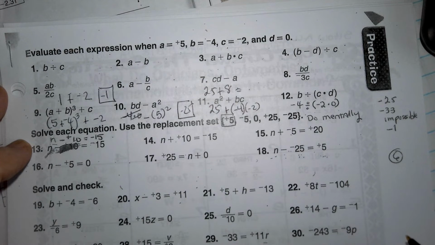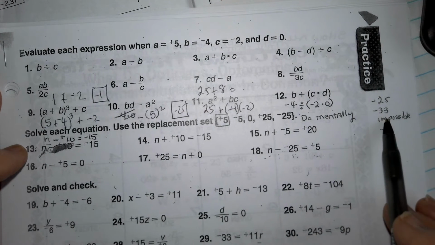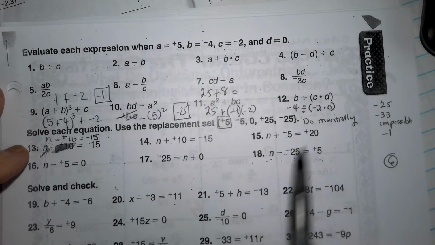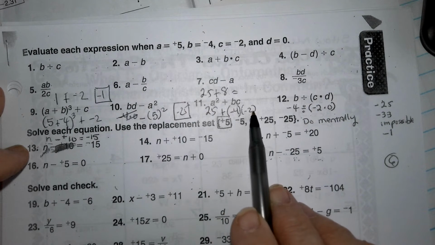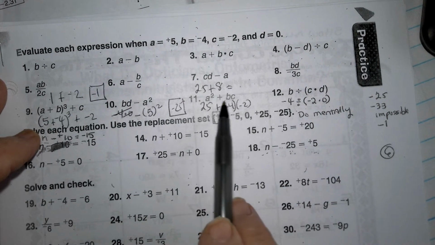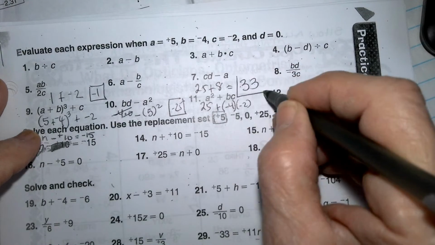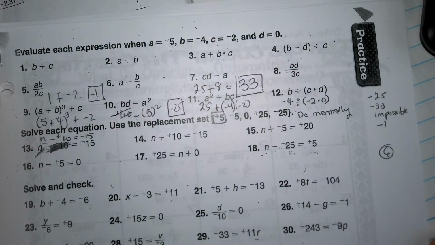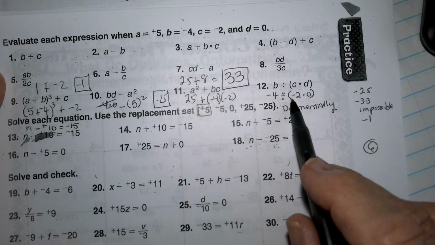But why is it negative? I took these out of the book and it's showing negative, because this is a negative times a negative. It has to be a positive, because this ends up being a positive. This times this is a positive. That should be a positive 33. Done.